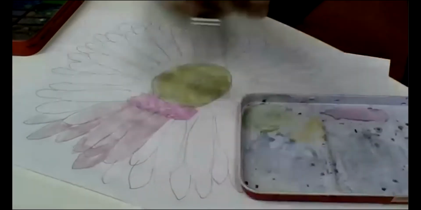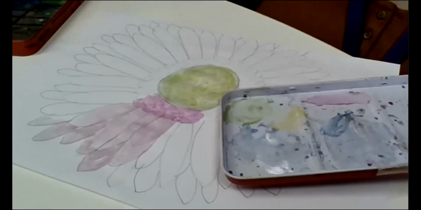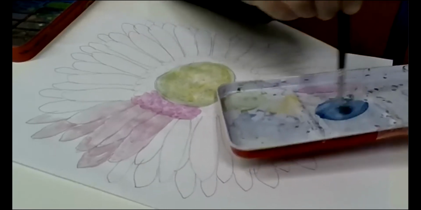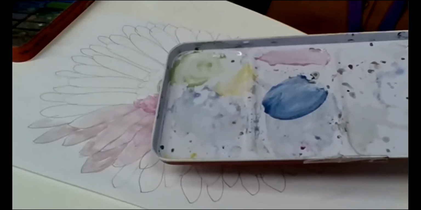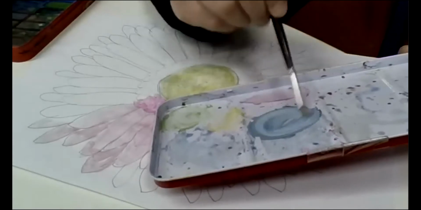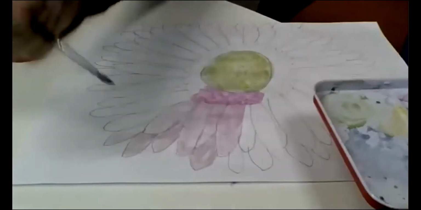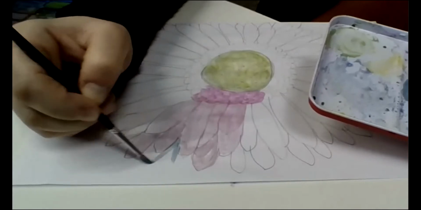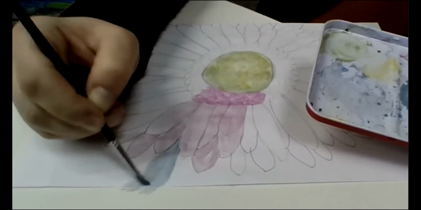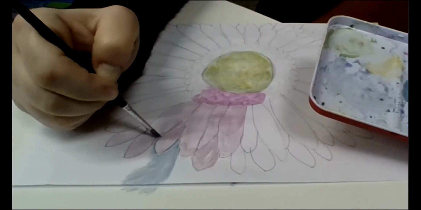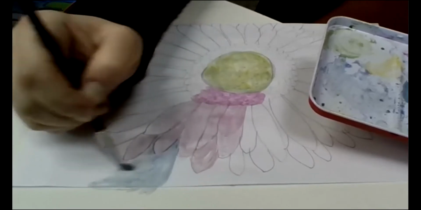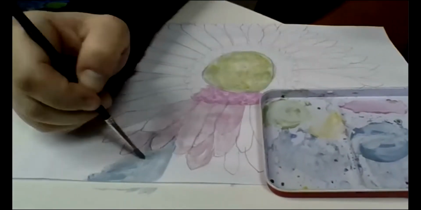Now, so that there's a nice contrast with the rest of my painting, I think I'm going to paint my background a light blue. So I've got my dark blue, and now I'm going to add, you guessed it, white to make it lighter. That's a nice blue. So then I will paint my background a light blue. The idea is that you will fill the whole page with this painting. So any areas that you have not painted as part of your flower, you will paint as your background.